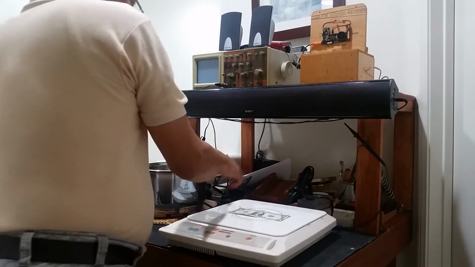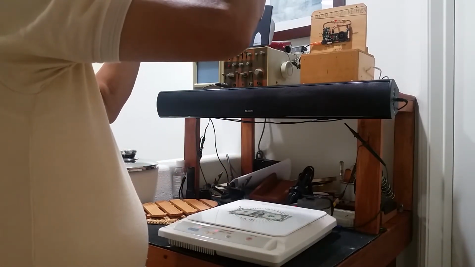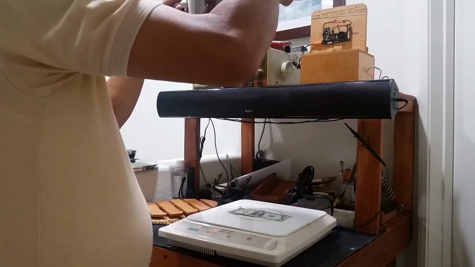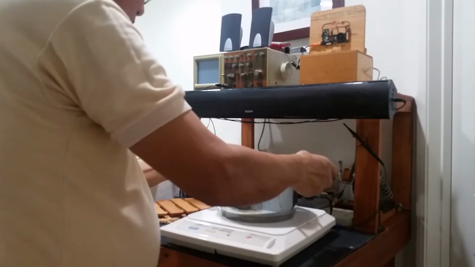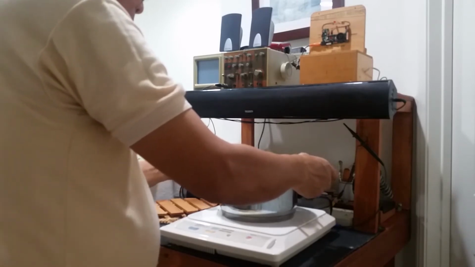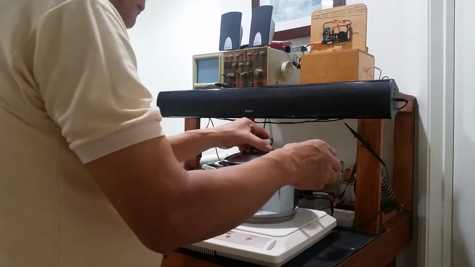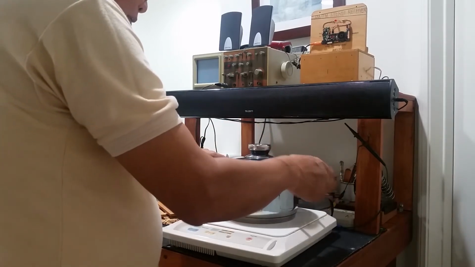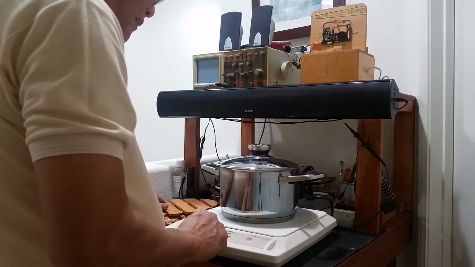This is an aluminum cookware, okay, in which the bottom portion is ferromagnetic material. It was really designed for induction stove. It got water inside. We put it on, okay.